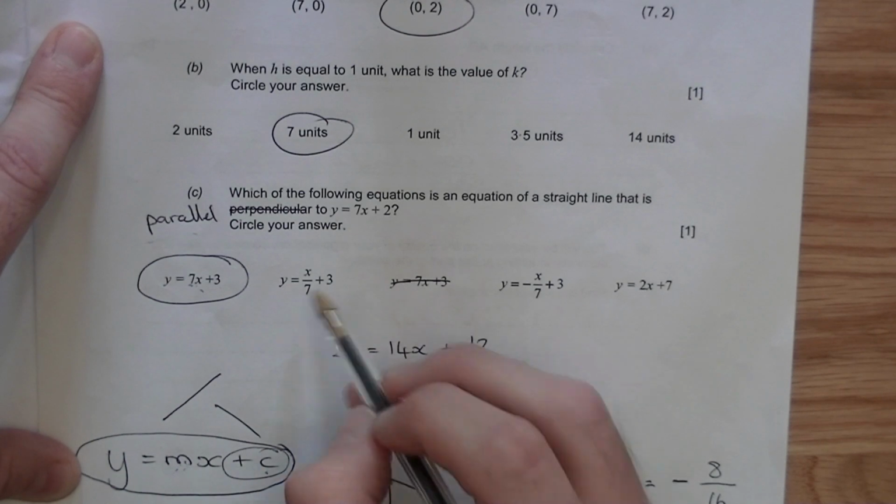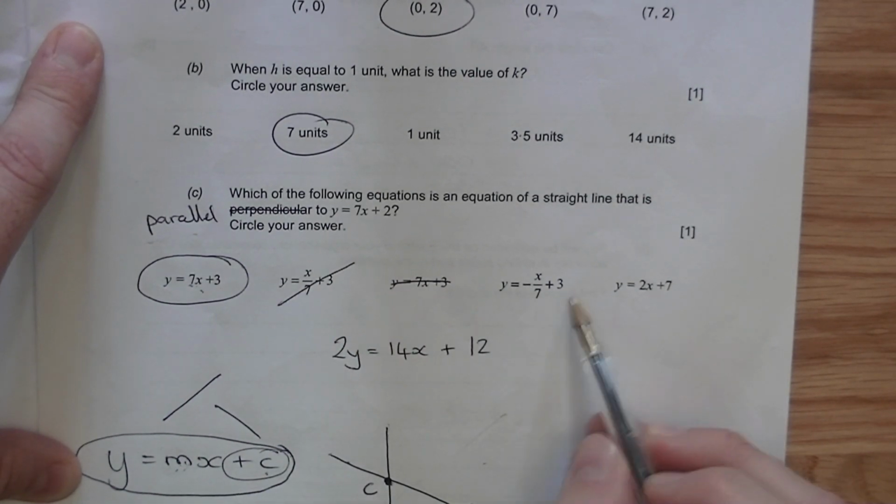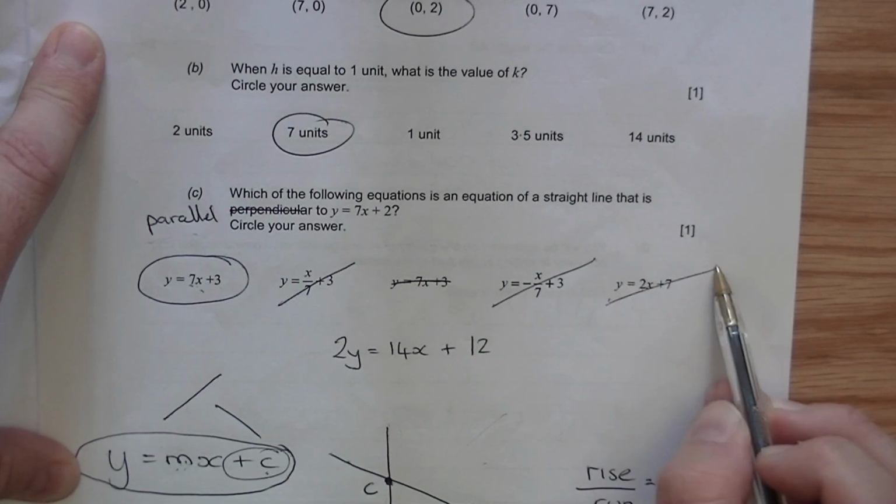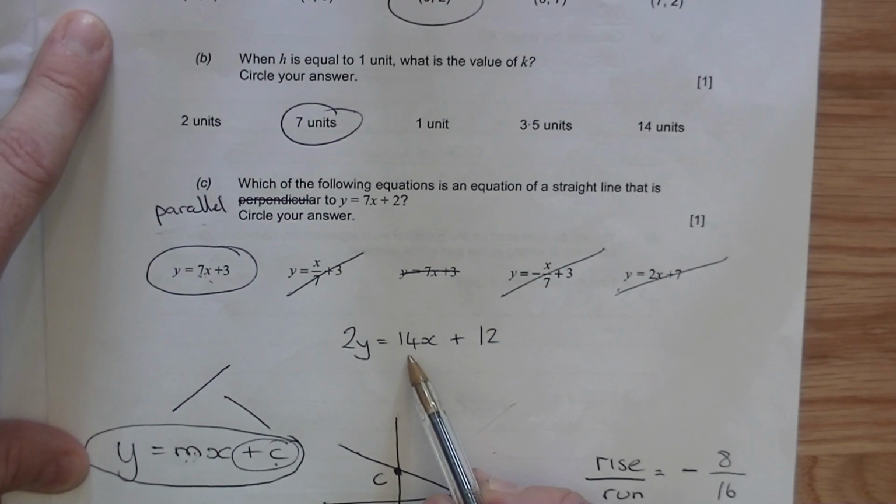x over 7 plus 3, no. Minus x over 7 plus 3, no. 2x plus 7, no, different gradient. I need different gradient. This one's, I've added this one myself, just be careful.